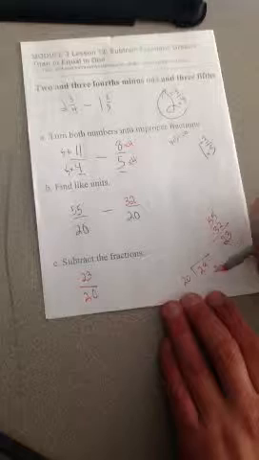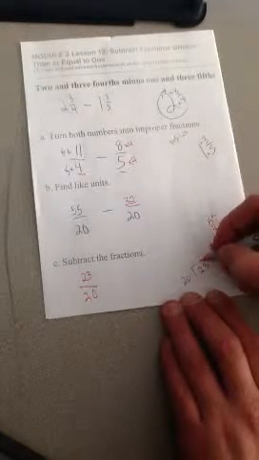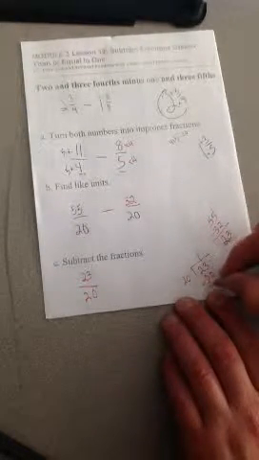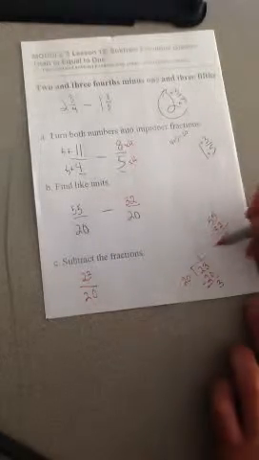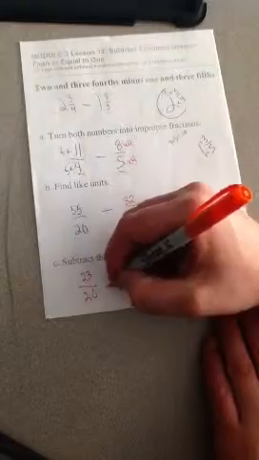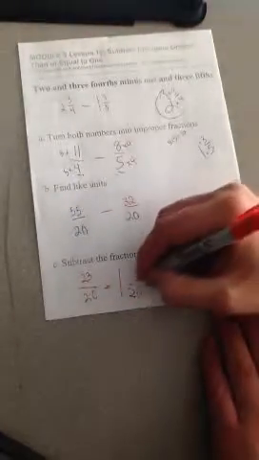20 cannot divide 2, but 20 can divide 23. It divides it once. 1 times 20 is 20, and we have 3 left over. This now becomes my whole number, 1, because it divided it one whole time. The denominator doesn't change, and my numerator is what's left over.